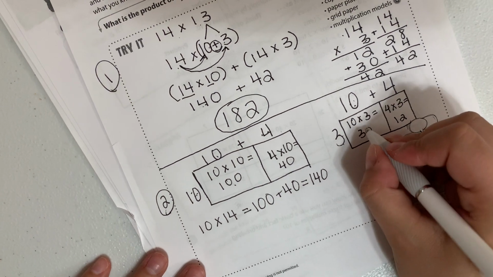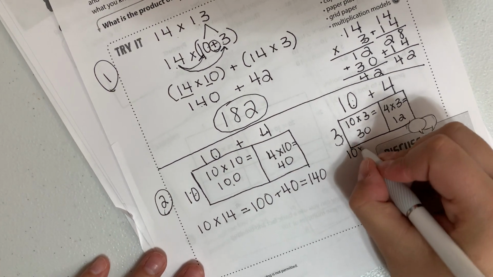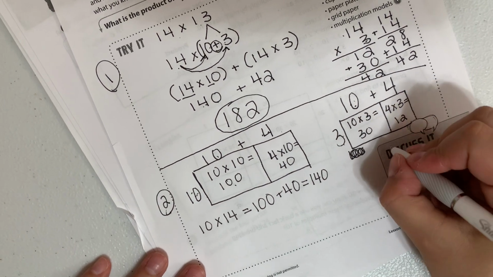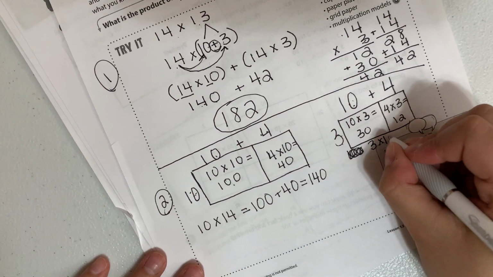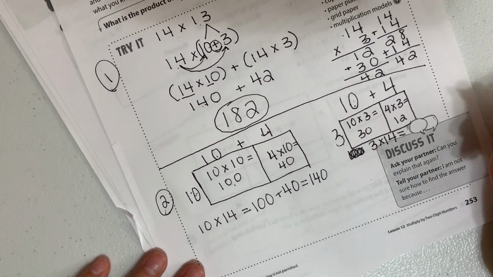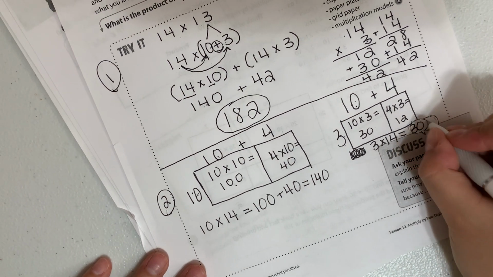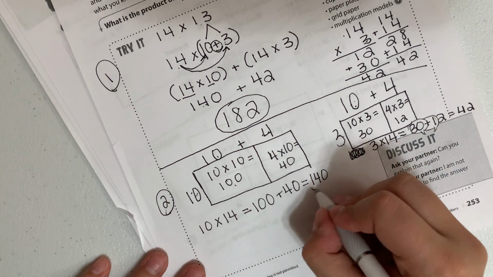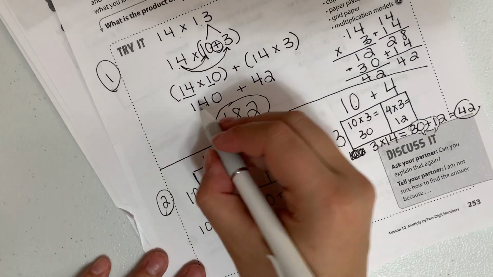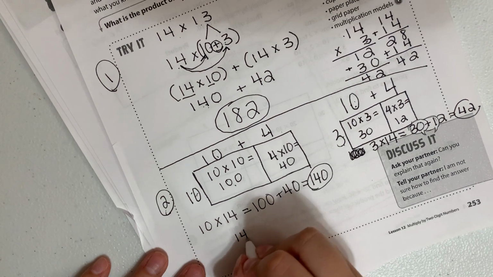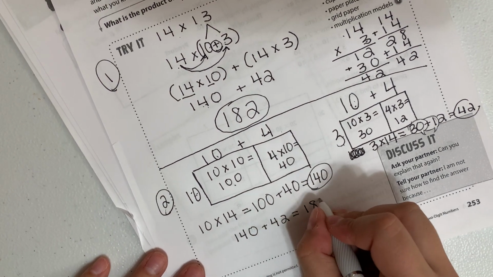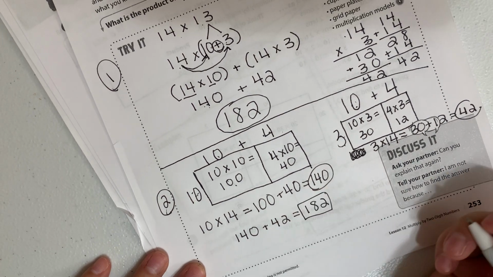And then this one, 3 times 14 is equal to 30 plus 12, which is equal to 42. And then we would just add these two numbers like we did up here. So then 140 plus 42 is equal to 182.